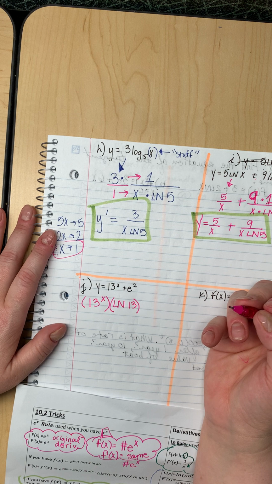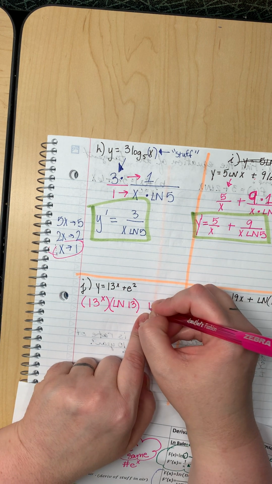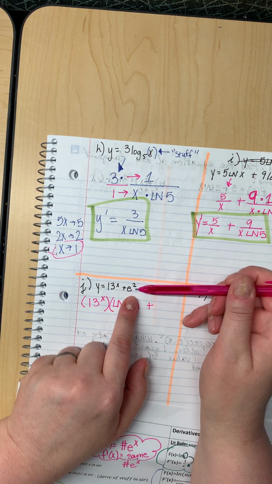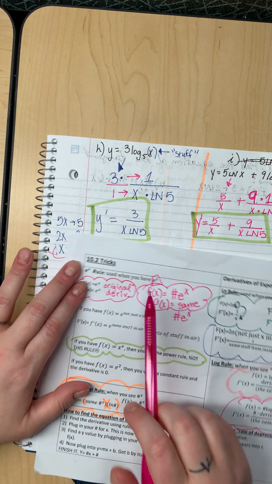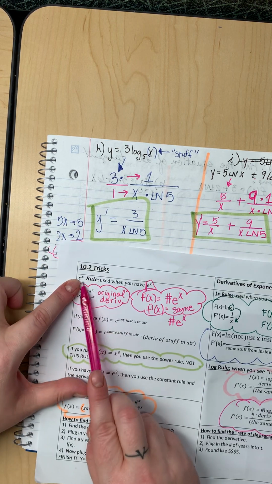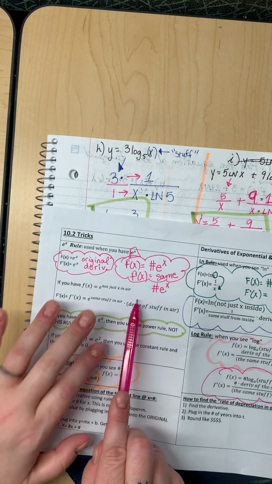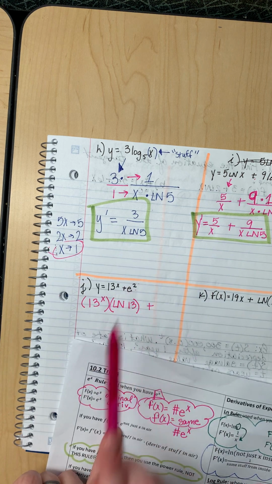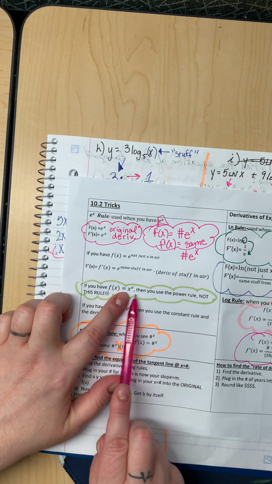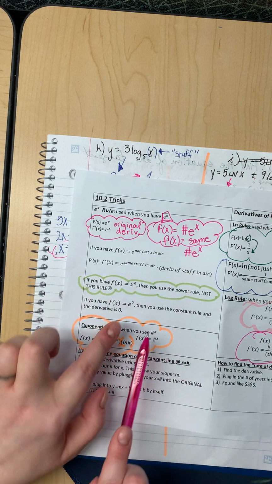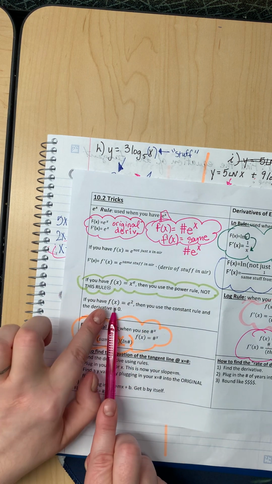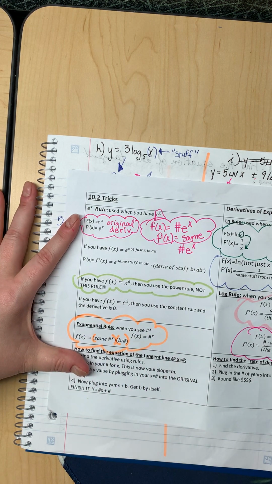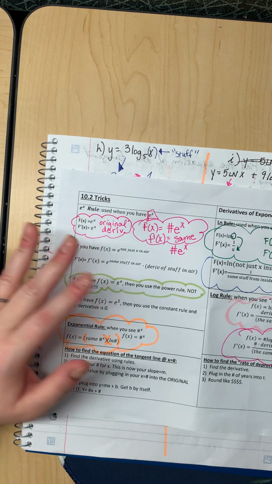Okay. And then let's keep going. There's a plus sign because there's a plus sign before this e to the 2. And I don't know what to do with this e to the 2. Let's check our goodies. Well, this goodie says e to the x. That's not us. We have a 2 in the air. Okay. This goodie says e to the not just an x in the air. Well, I don't even have an x in the air. I just have a number. Okay. This rule says x to the e. I don't have that. Ah, here it is. It says if you have f of x equals e to the 2, then you use the constant rule and the derivative is 0.